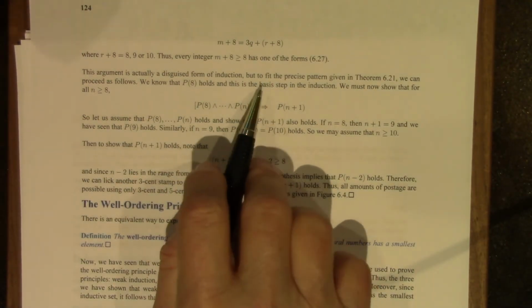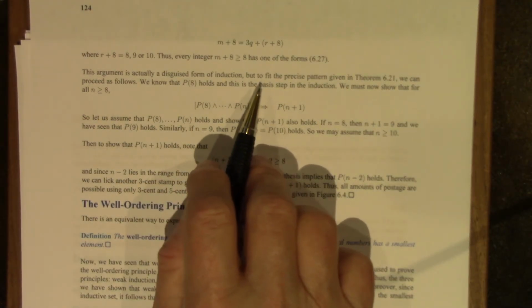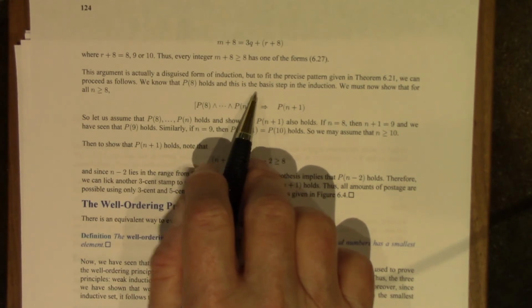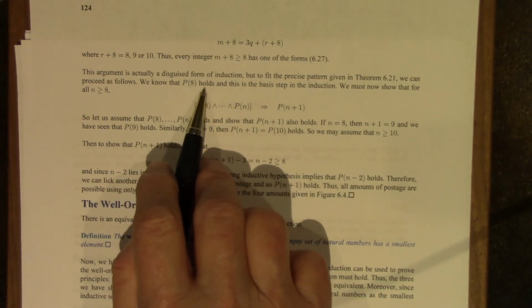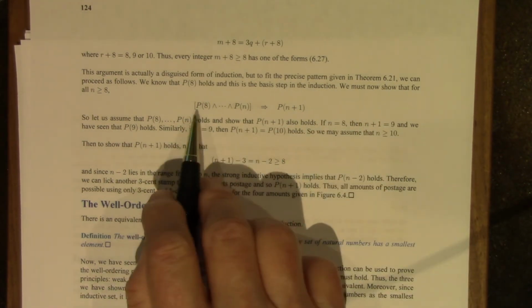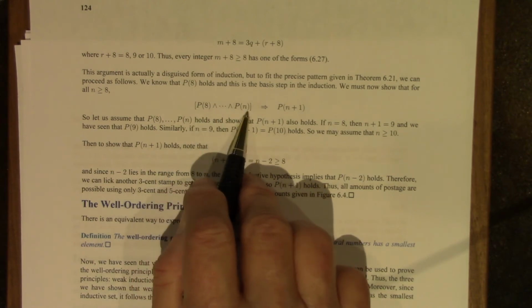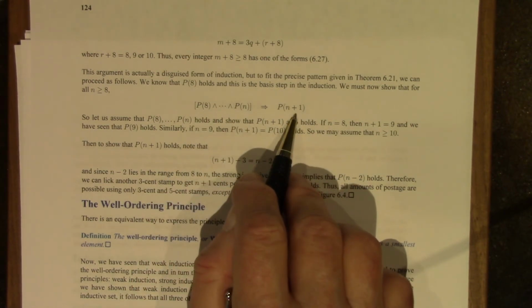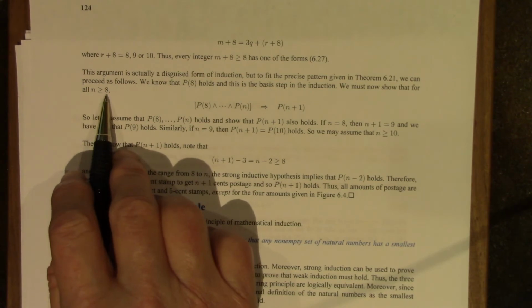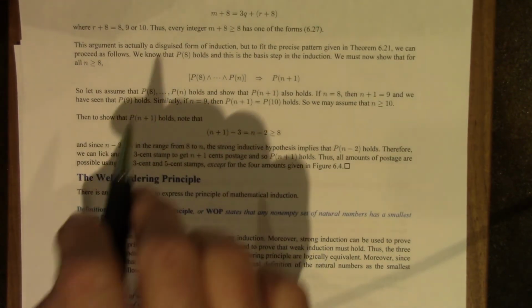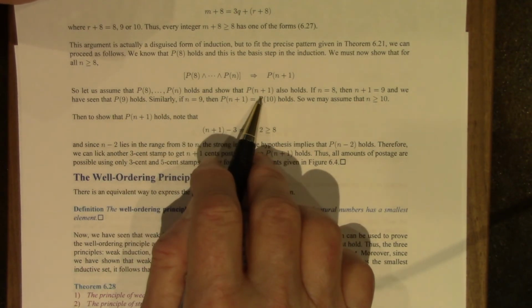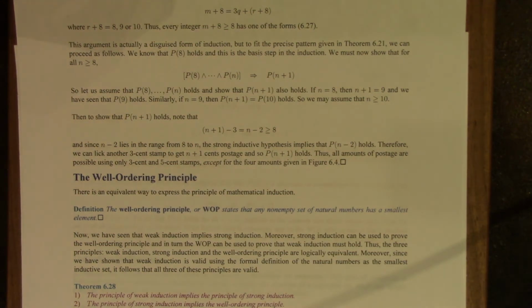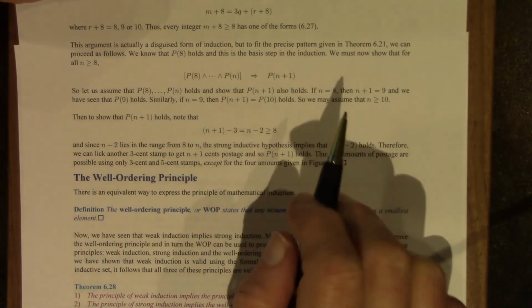If we want to fit the precise pattern given in the theorem for strong induction, we can do that as follows. First of all, we know that P of 8 holds, and that's our basis step. Then we have to show that if P of 8 through P of n hold, then P of n plus 1 holds. n is bigger than or equal to 8. So we get to assume P of 8 through P of n holds to show that P of n plus 1 holds.